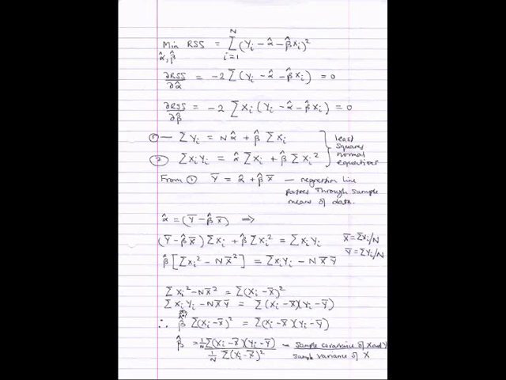Secondly, we can show that the sum of xi yi minus n x bar y bar equals the sum of xi minus x bar times yi minus y bar. Again, this is left as an exercise. So we can write our expression for beta hat in the form given here.